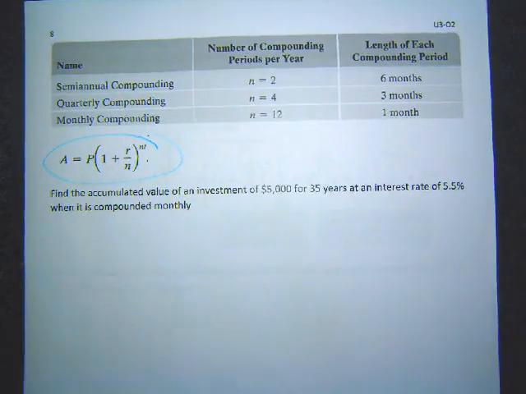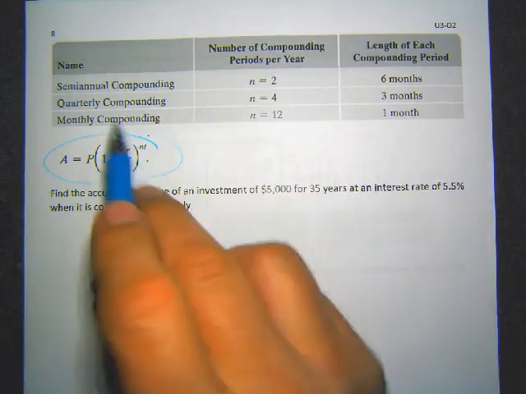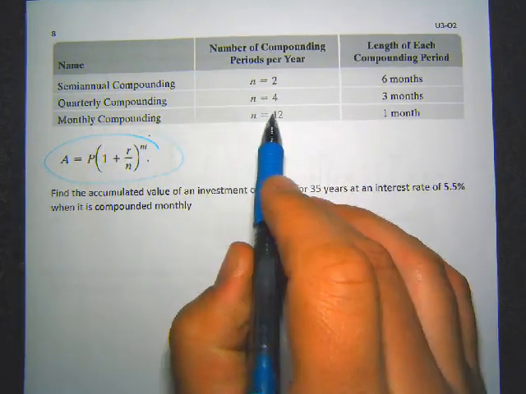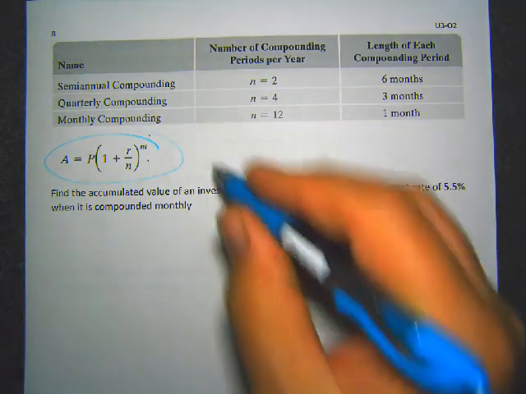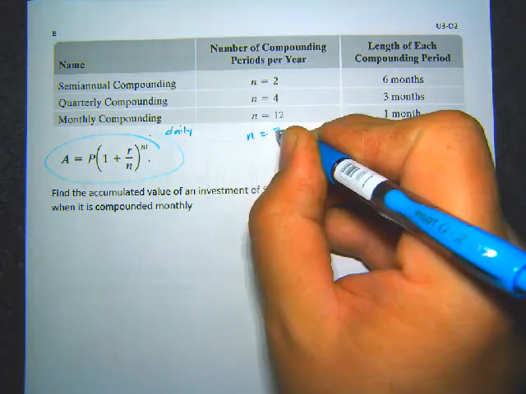So it's not just for yearly, but it could be for semi-annually, like if you compound twice a year, quarterly if you compound 4 times a year, monthly if you compound 12 times a year. If you did daily, daily would be 365 times a year, right? You could do that.